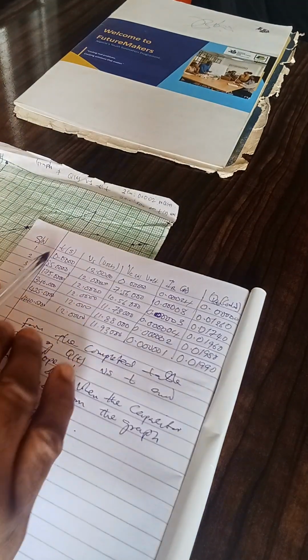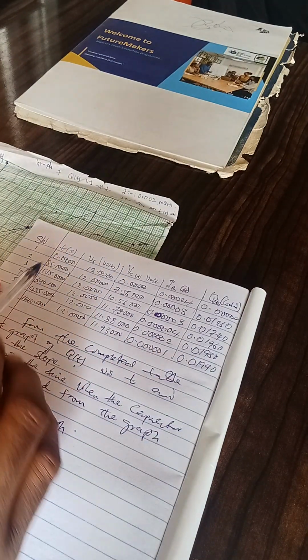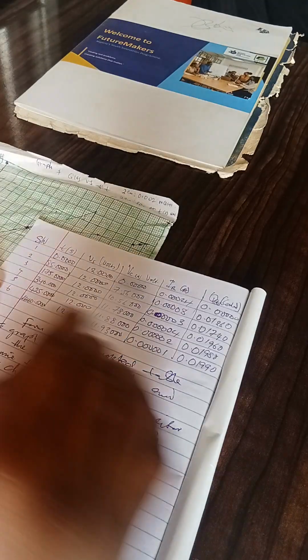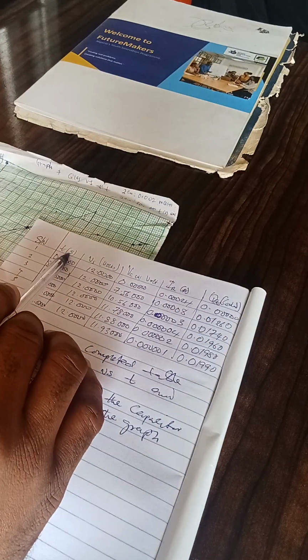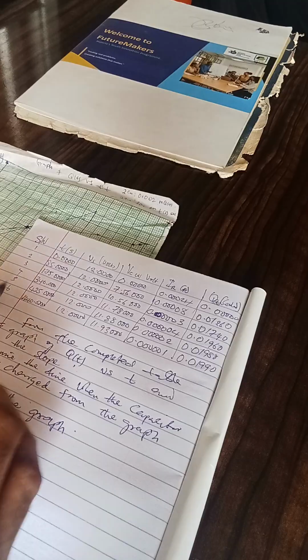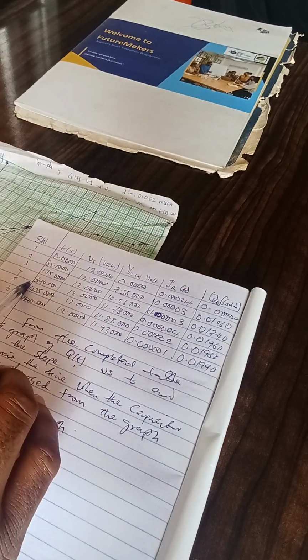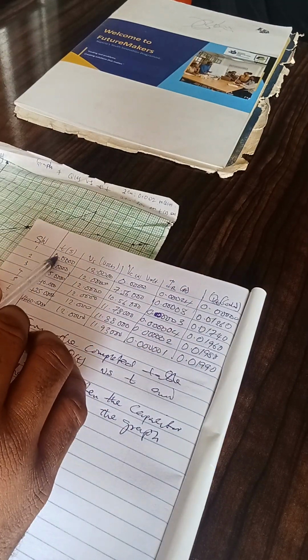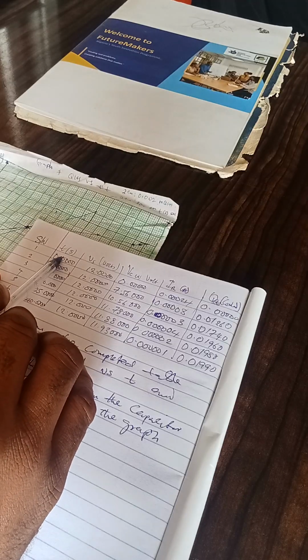Read it boldly so that those of you who are not able to see it clearly will at least know what the values are. This column is for time in seconds, as we were able to compute.